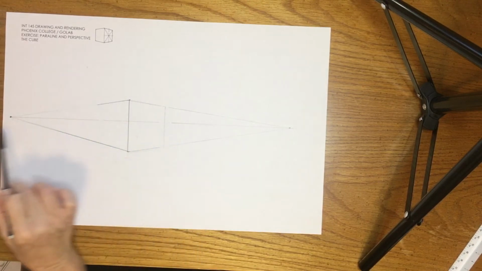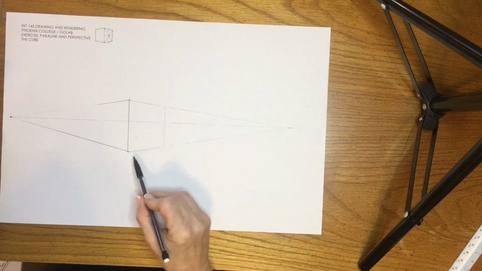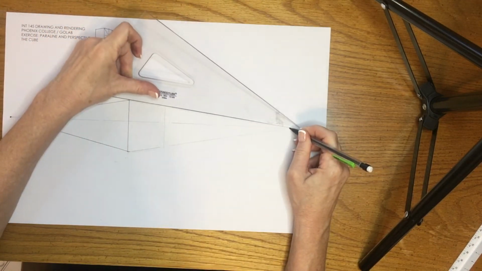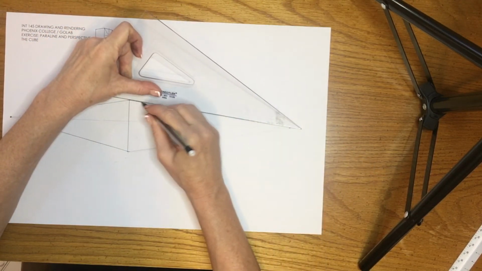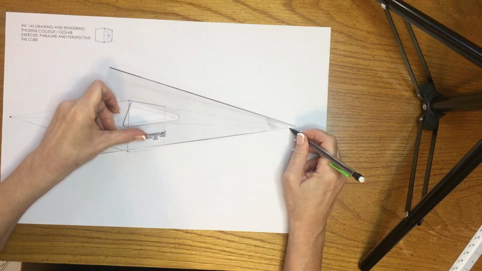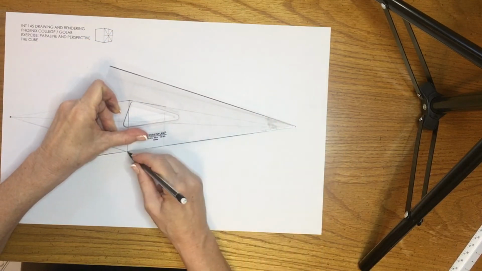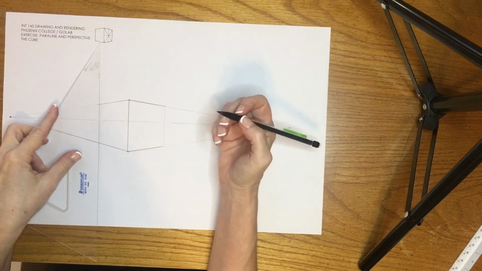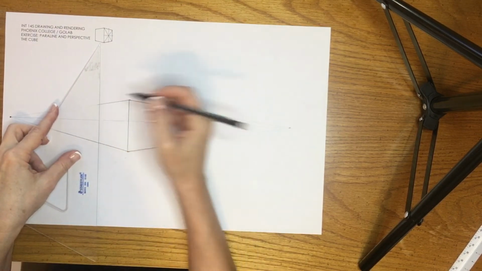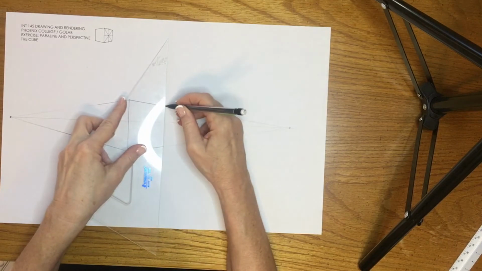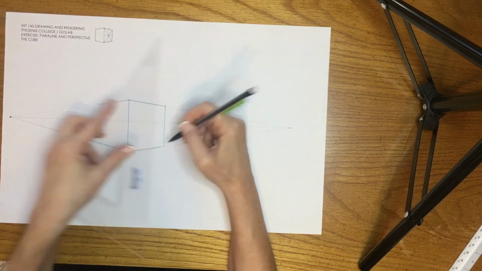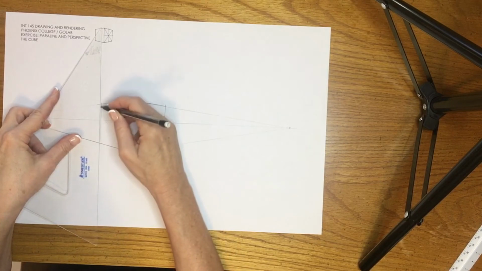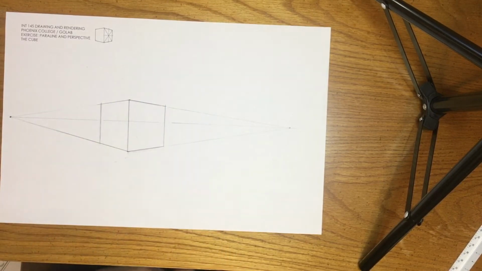You can see I have some construction lines underneath. Then draw in your vertical lines that make your cube look cube-like. There you go.